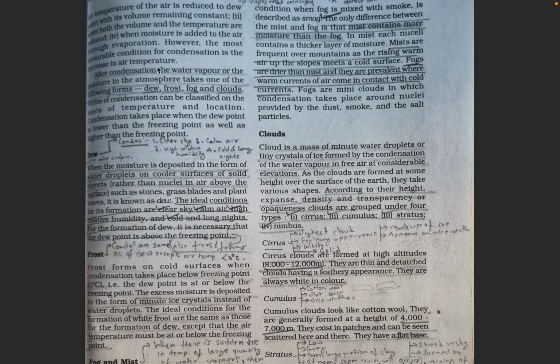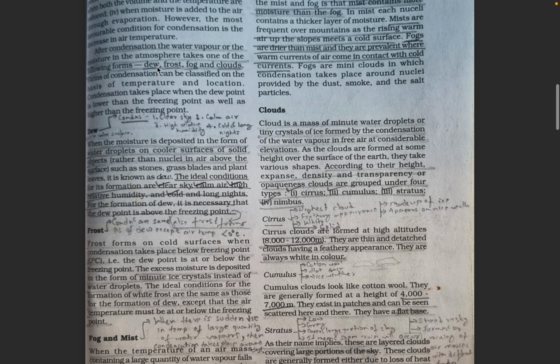Not this, this is not the condensation. These are the forms taken by the water vapor after the condensation. The first one is dew, frost, fog, and cloud. So let's see one by one. The first one is dew. So what is a dew?